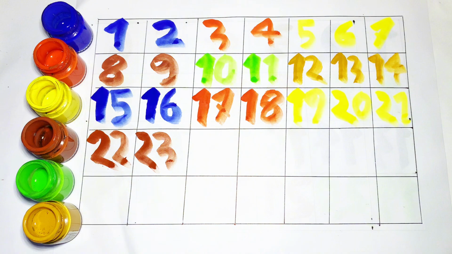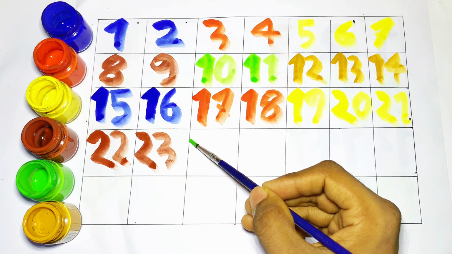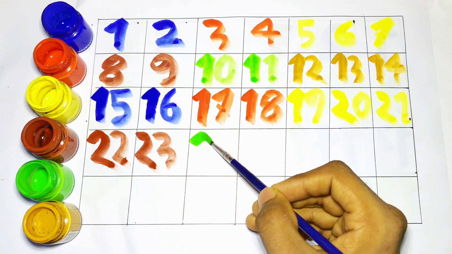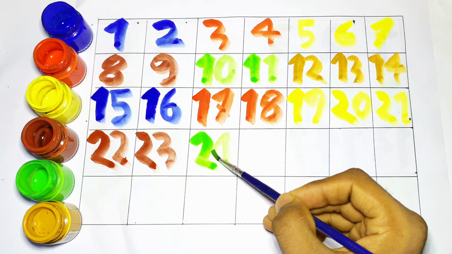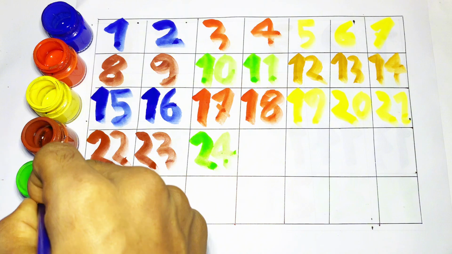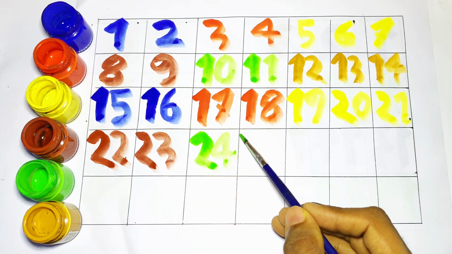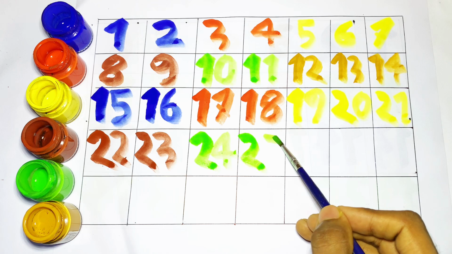The number 24, and use green color. Green color. The number 24. Kids, again use green color and draw 25. The number 25.